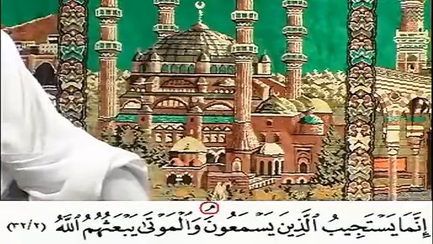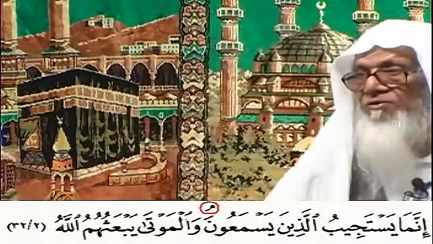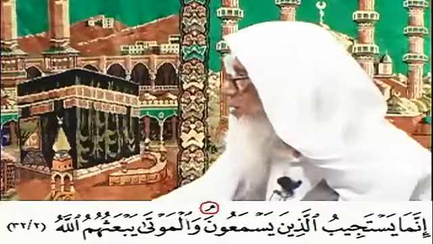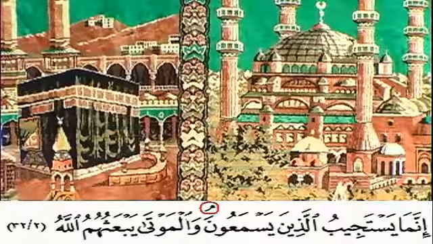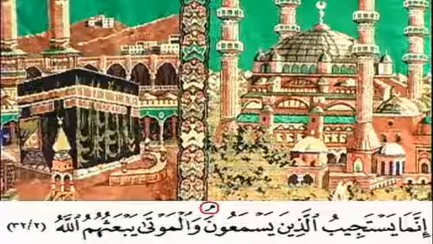If you don't stop here, وَالْمَوْتَى, that means those who hear and the dead respond. So the meaning changes. There are a few places where you will find meem, which means lazim, you have to make a stop. It is compulsory, mandatory.